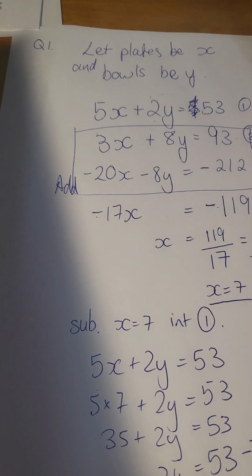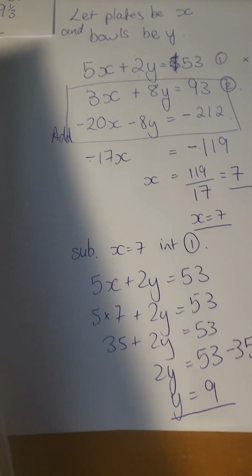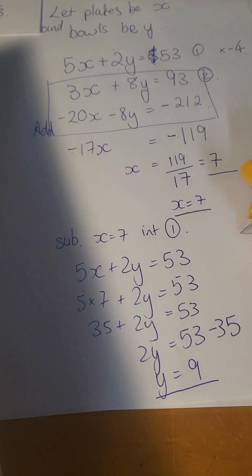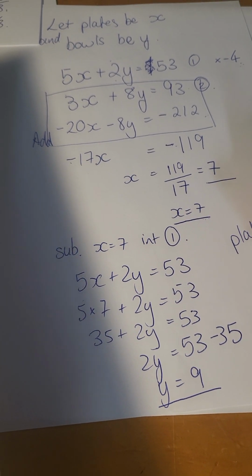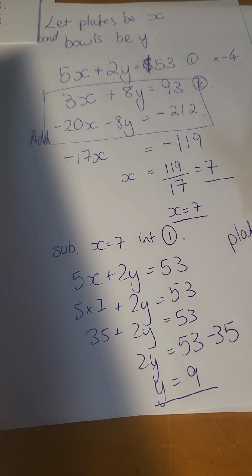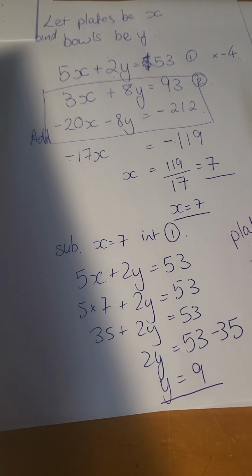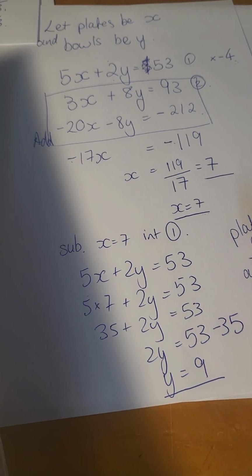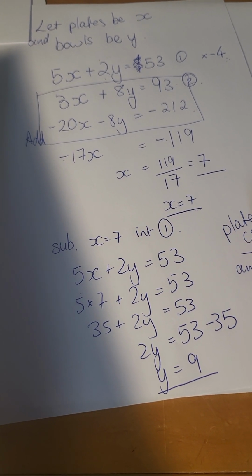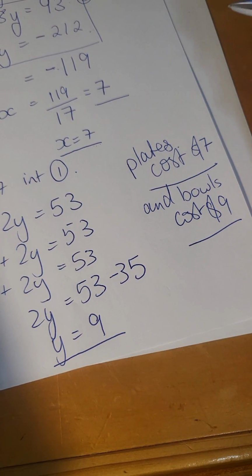So at the top, we said let plates be X. So I know that plates cost $7 and bowls, which is what y is, cost $9 in this. So there we go. That is our final answer for that one there.